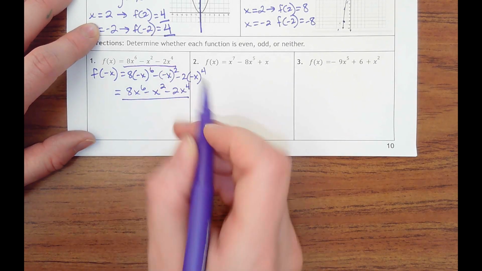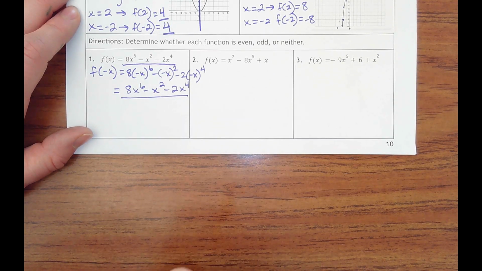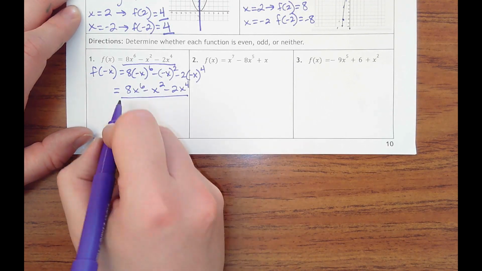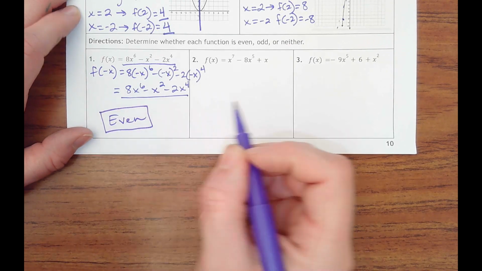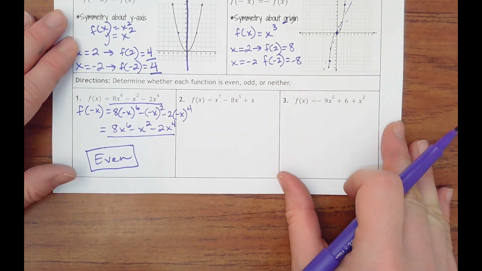Compare the beginning problem to the end. It either has to stay completely the same or be completely the opposite. And it looks completely the same, so that would mean it's an even function. Meaning whether I put in a positive x or a negative x, I get out the same result.